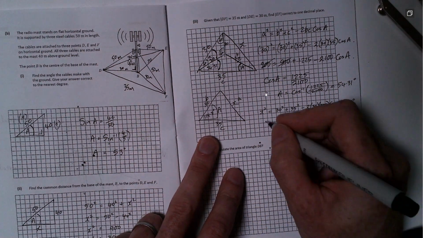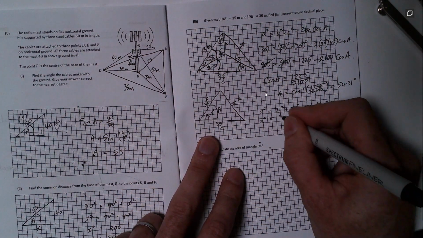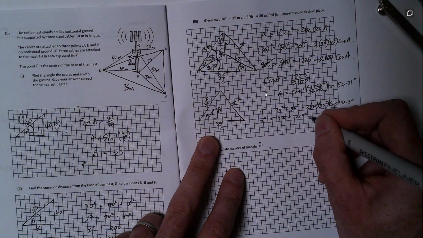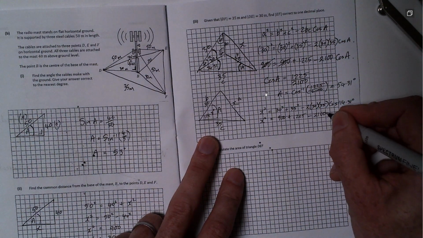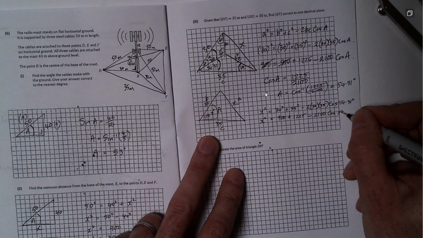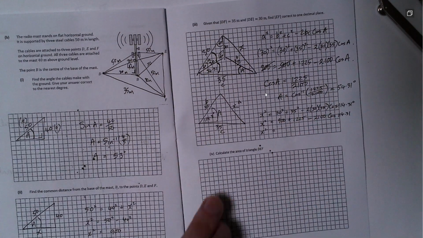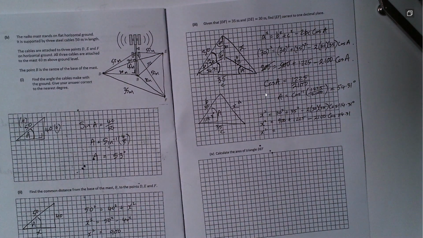And then solve for x squared. So x squared equals 900 plus 1225 minus 2100 cos 114.31. Then just share calculator do let the hall.